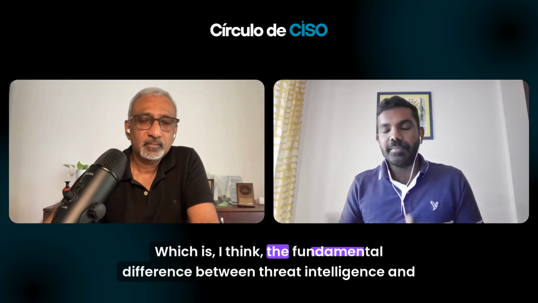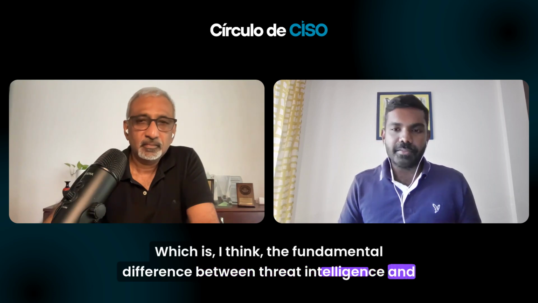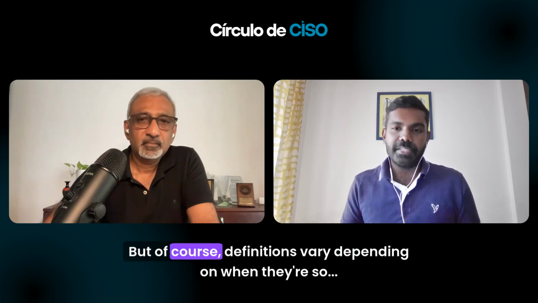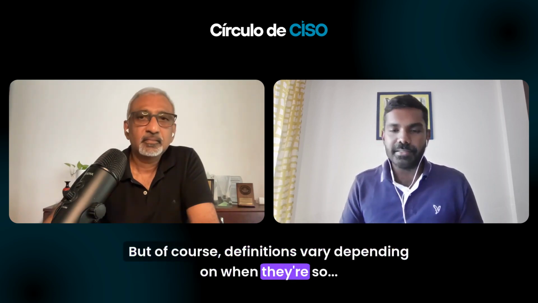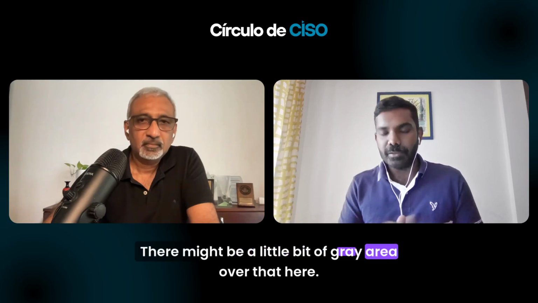Which is, I think, the fundamental difference between threat intelligence and vulnerability intelligence. But of course, definitions vary depending on vendor, so there might be a little bit of gray area overlap here and there.